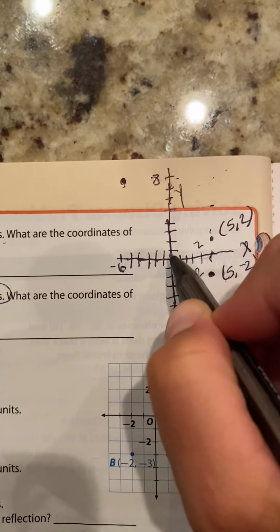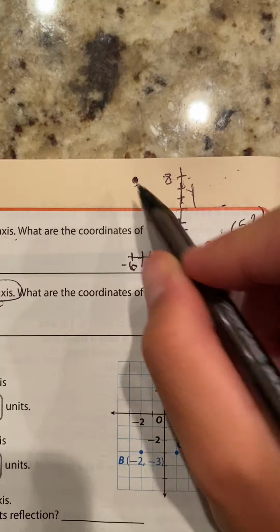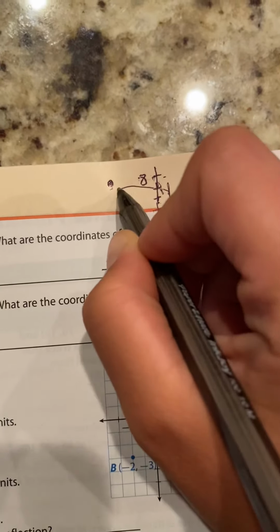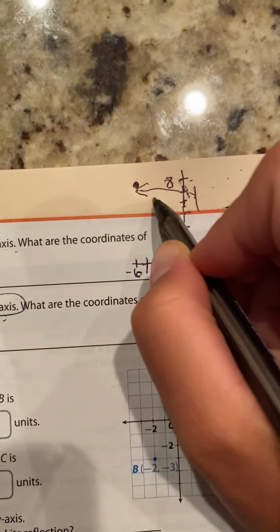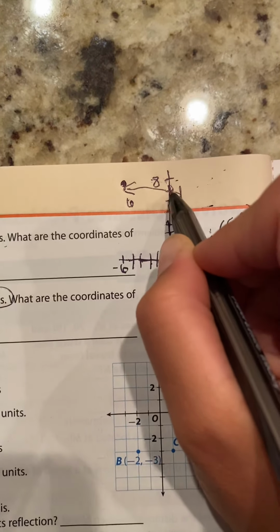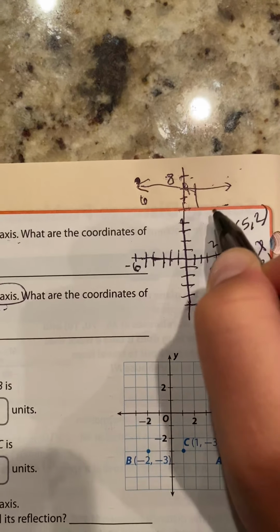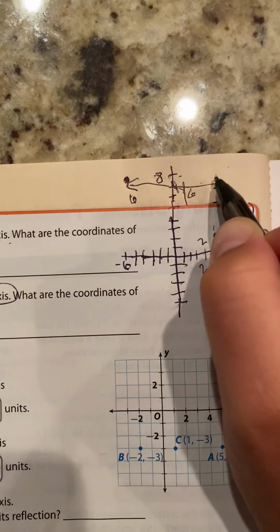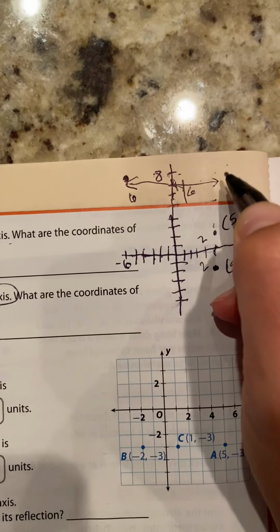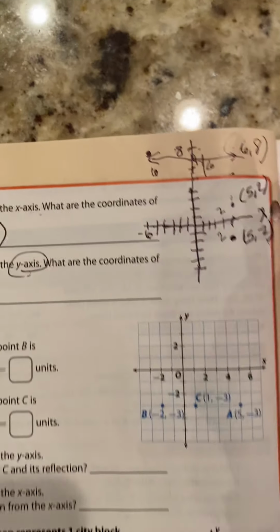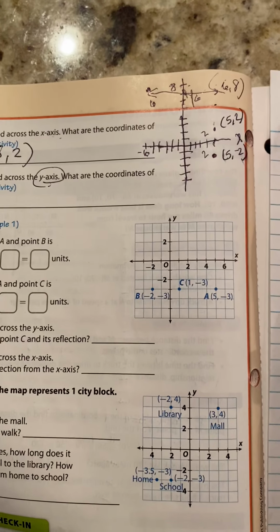So to get from that axis to here, we know we had to go -6. So from there to there was 6. That means we have to do the same thing this way. We have to go 6 this way. So if I'm starting at 0, of course, 0, 6 that way would put us at 6, 8. We would still be at 6, 8. Okay?